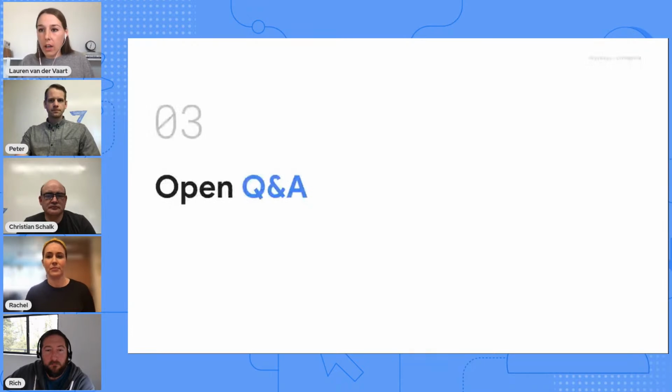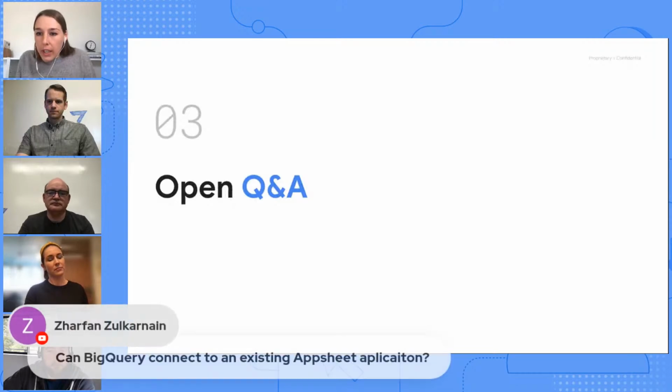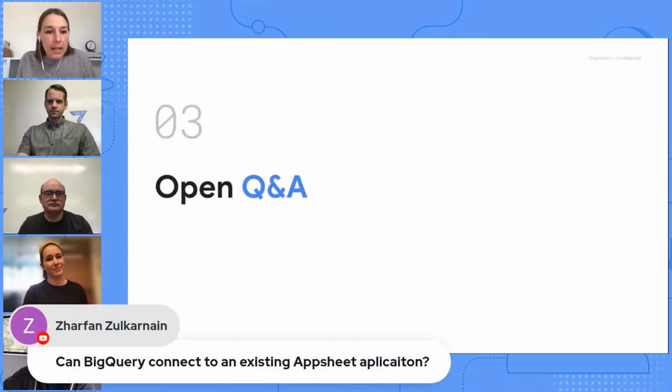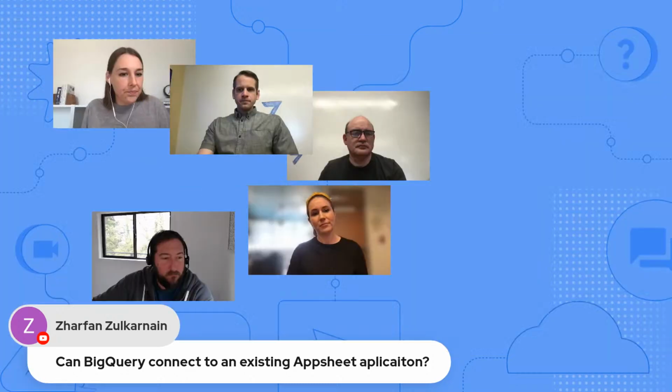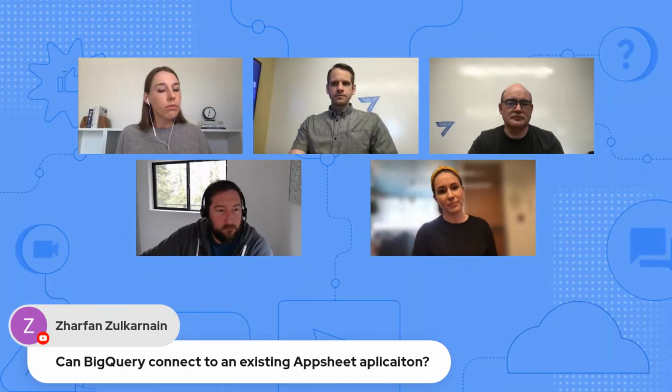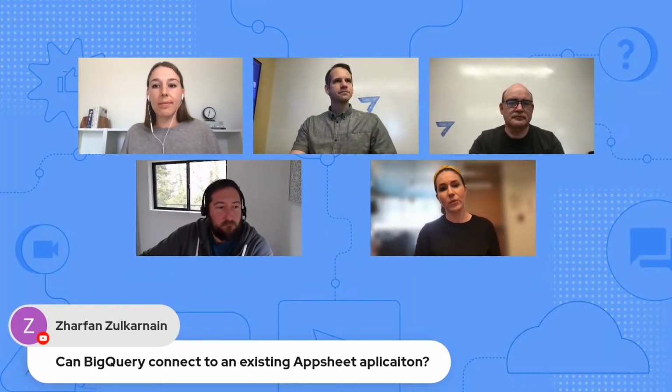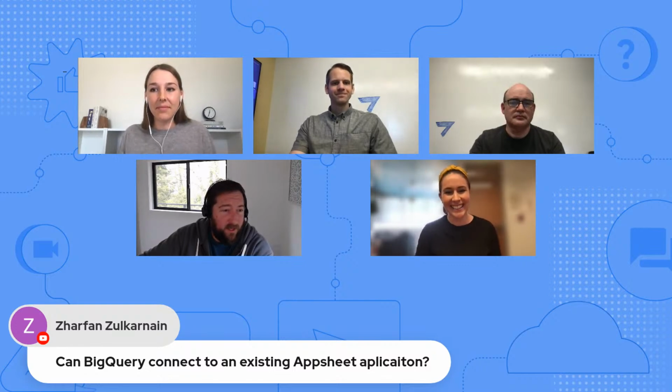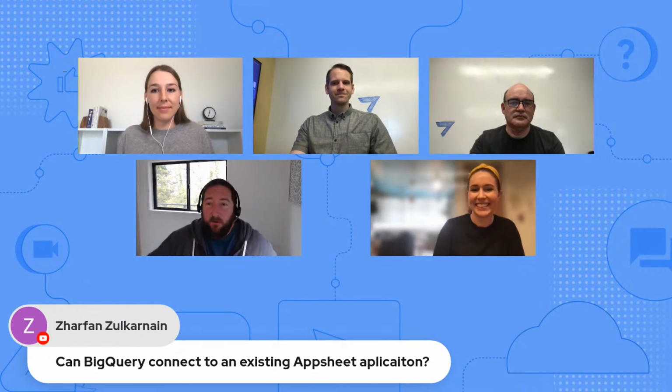Our first question is, can BigQuery connect to an existing AppSheet application? Yes.